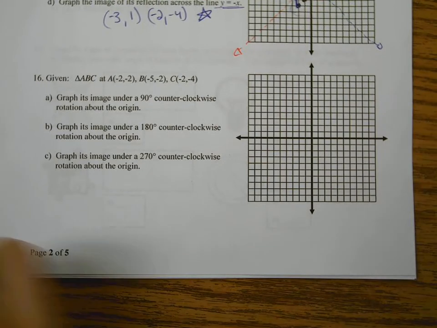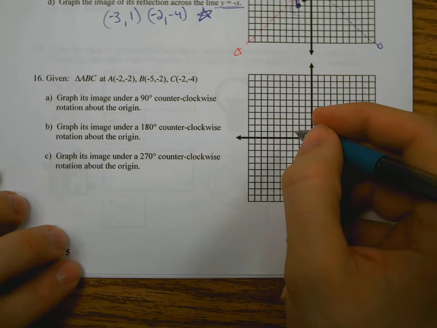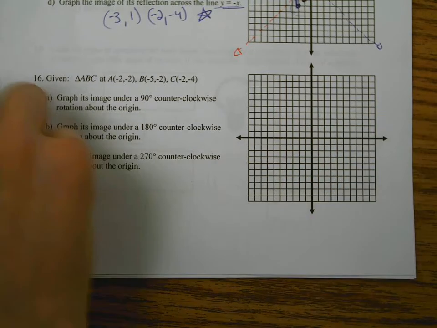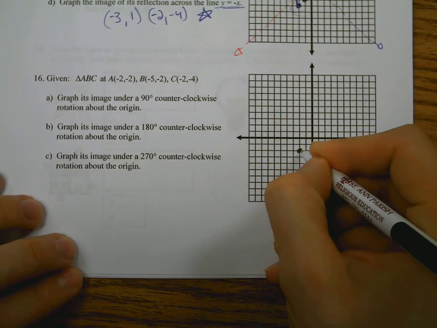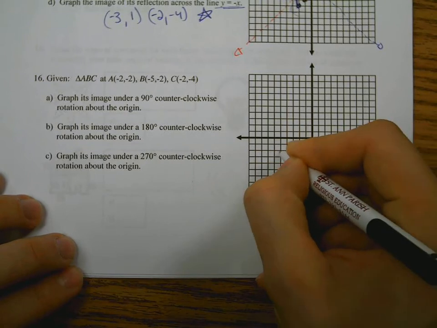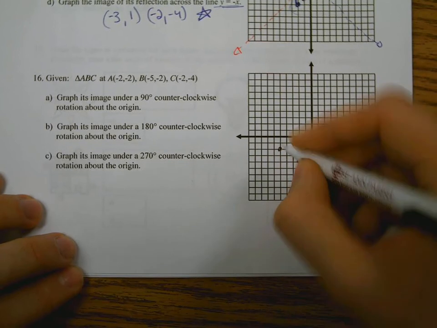Moving to the last one, we've got a triangle, so let's draw it with black. I've got (-2, -2), I've got (-5, -2), and I've got (-2, -4). Lots of ways to do this.